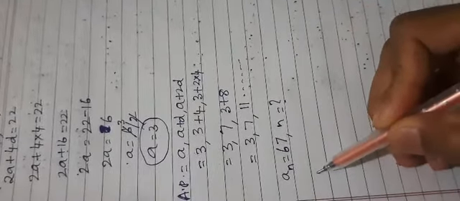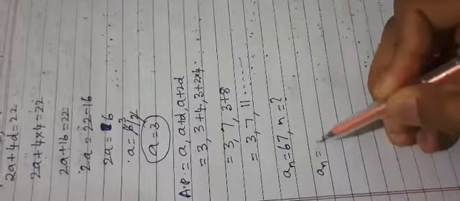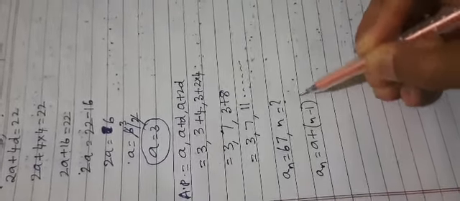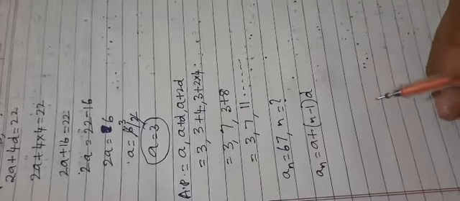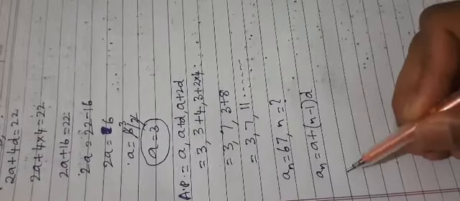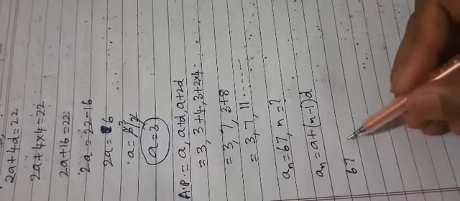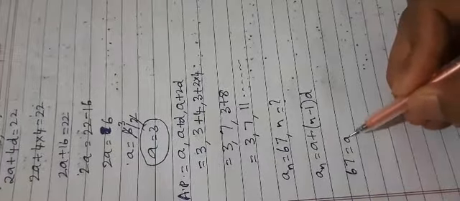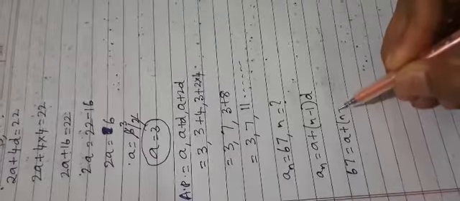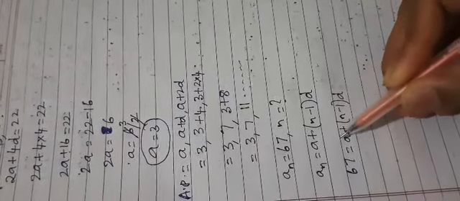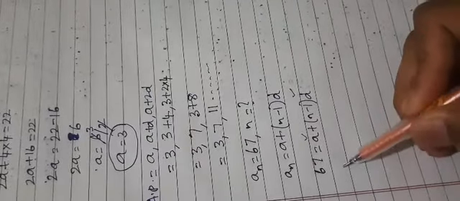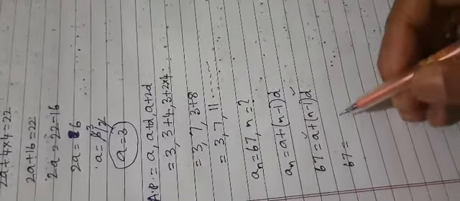Now we will use the an formula, it is the AP formula, arithmetic progression formula. An is equal to A plus n minus 1 into D. An is given, 67 is equal to A plus n minus 1 into D. Here A and D values we know, so let us substitute them.